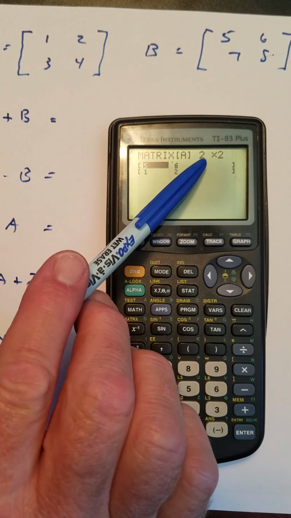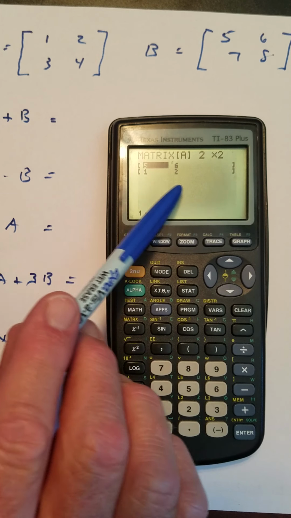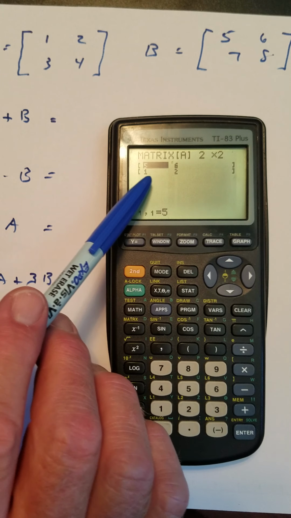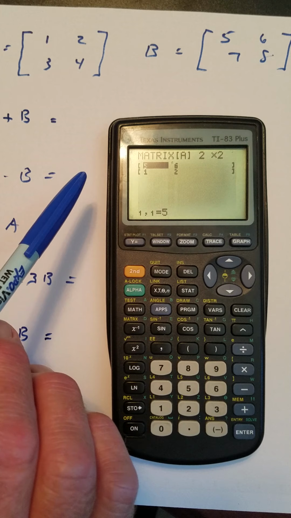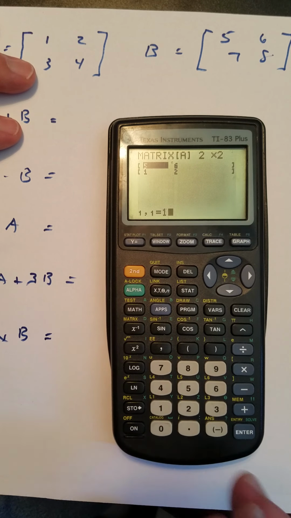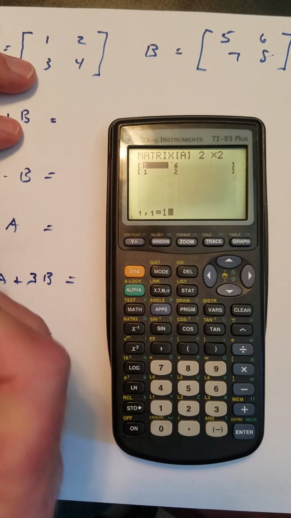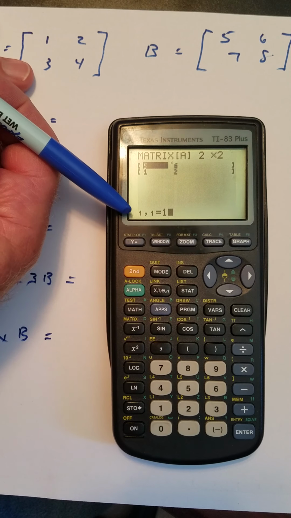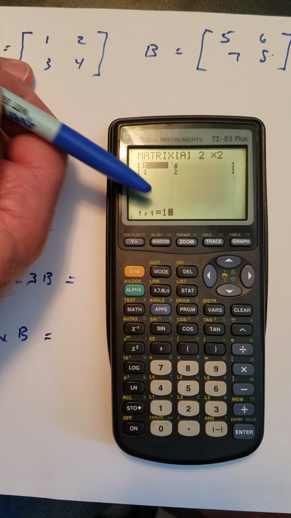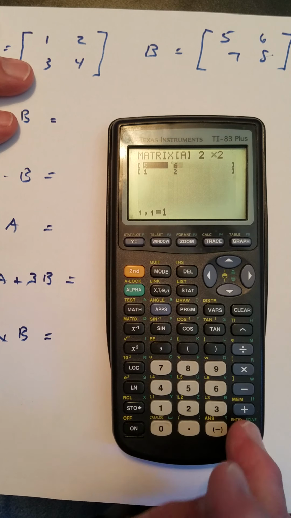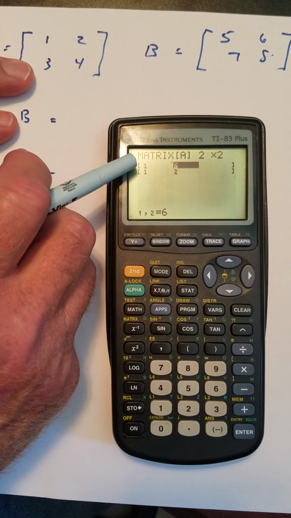Once you have the dimensions, that sets up this matrix here, and there's numbers that are in here, but that's from a previous matrix, some other problem I was doing. So we start in the upper left-hand corner. I want a 1 there, so I'm going to hit 1. Notice down here at the bottom, it'll say 1 comma 1 equals 1. That means first row, first column, I want to put a 1. So there's a 5 there now. So I'm going to hit that, I'm going to hit enter. And you'll notice there's a 1 there.